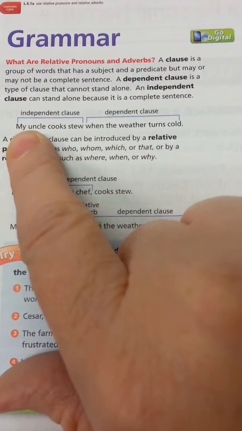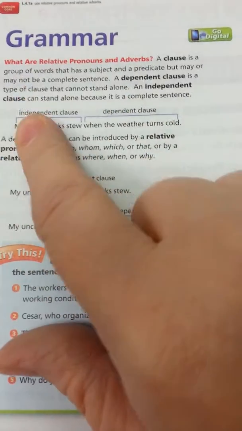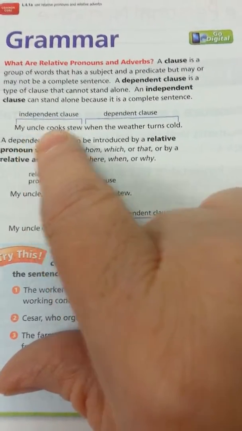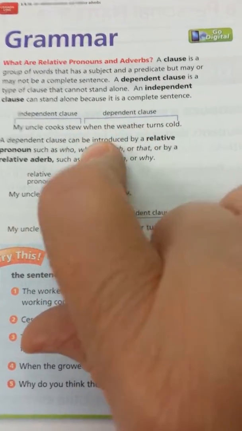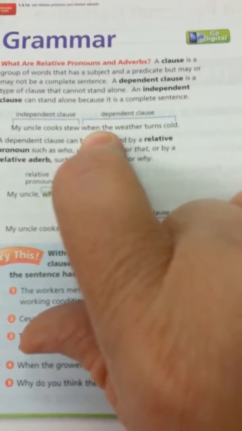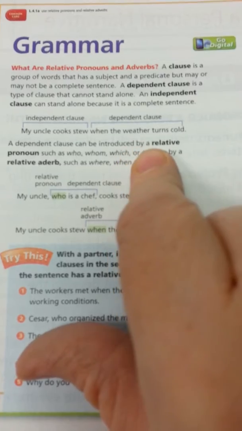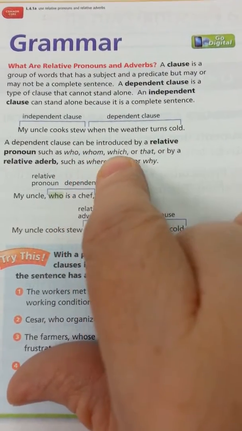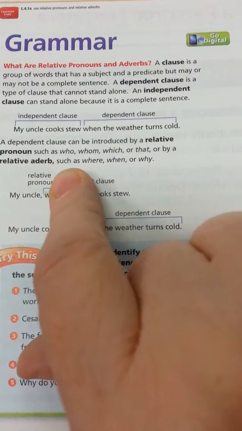Here we have an example. My uncle cooks stew when the weather turns cold. The independent clause, meaning it could stand alone and be a sentence, is my uncle cooks stew. The dependent clause, meaning if it were by itself it was not a complete sentence, is when the weather turns cold. A dependent clause can be introduced by a relative pronoun, such as who, whom, which, or that, or by a relative adverb, which is where, when, or why.